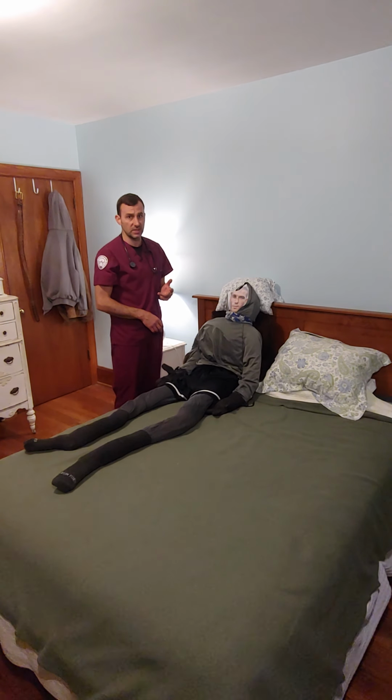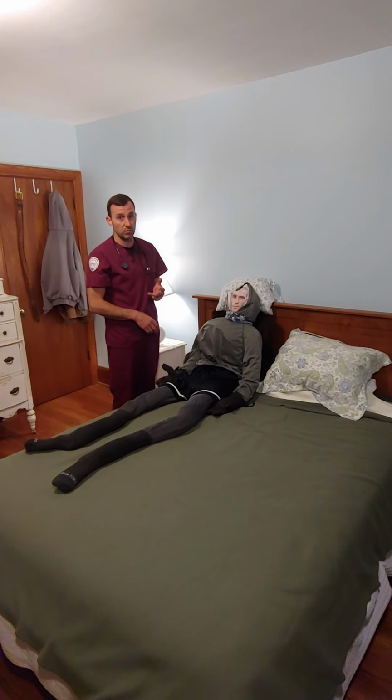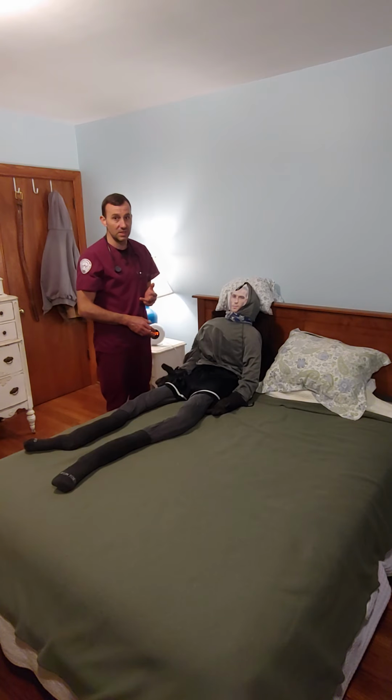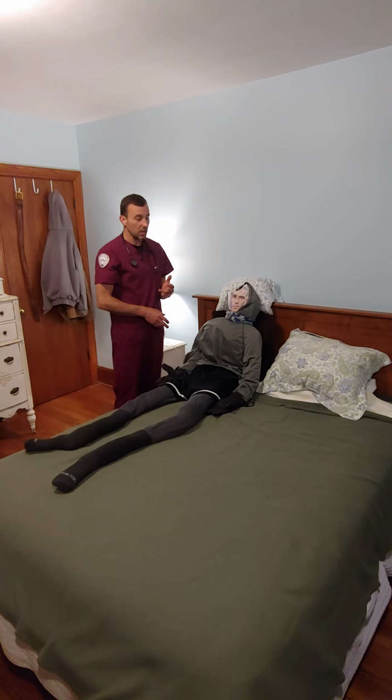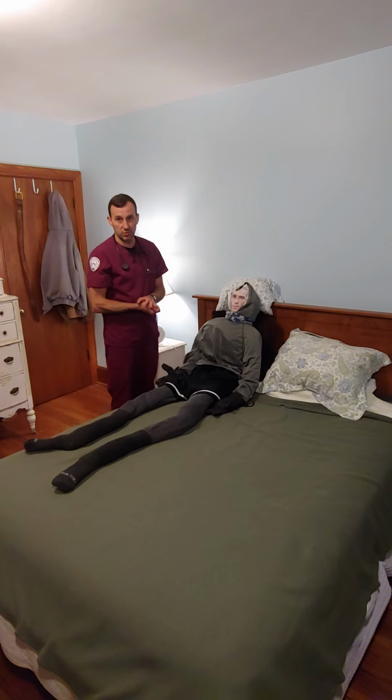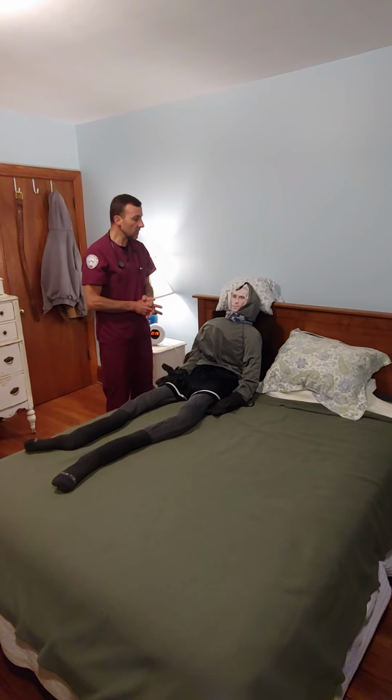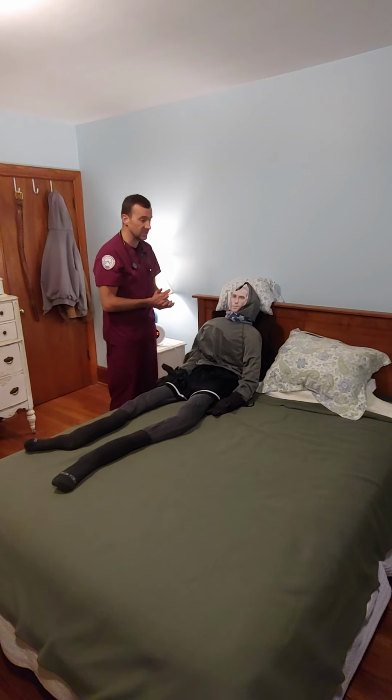We will take his blood pressure. A normal finding would be a systolic blood pressure of between 95 and 140, and a diastolic of between 60 and 90. And then we'll take a pulse oximetry reading. A normal finding there would be between 95 and 100%. After we've done his vitals, we'll assess him for pain.